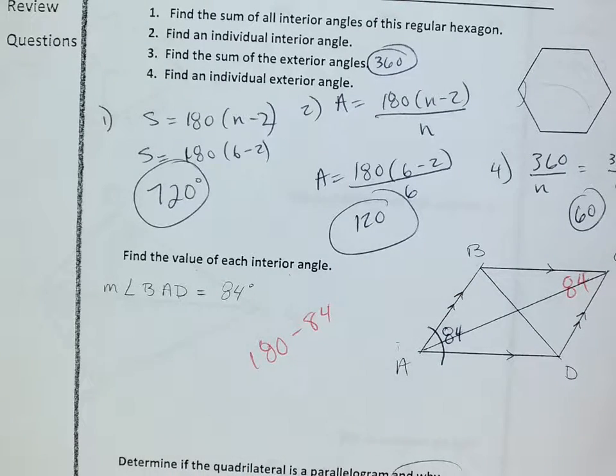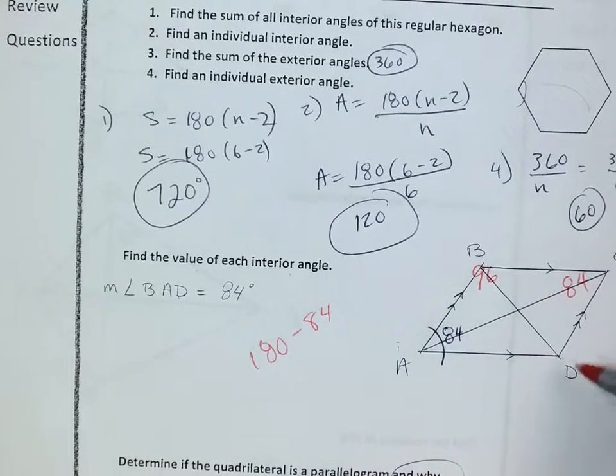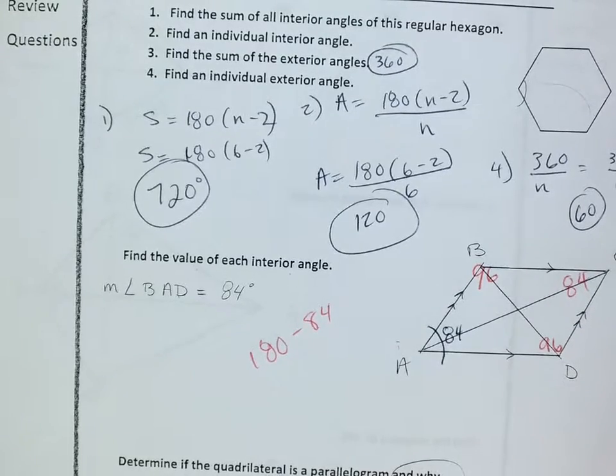Okay. 96. You're way ahead of me. I like that, Katie. Thank you. And I get 96. So angle B is 96, and so is angle D. Now, one thing I don't know is it doesn't cut them, it does not bisect the angles, okay?